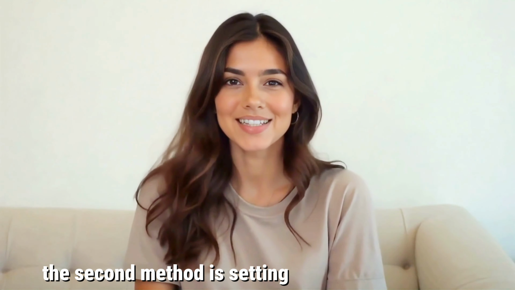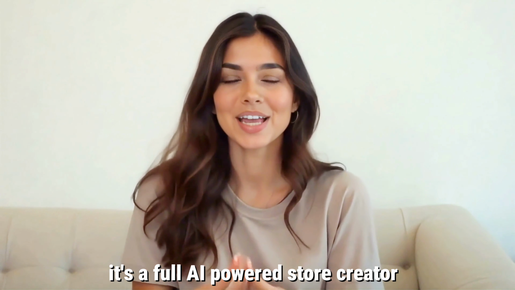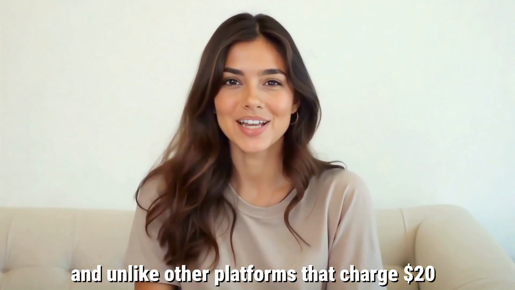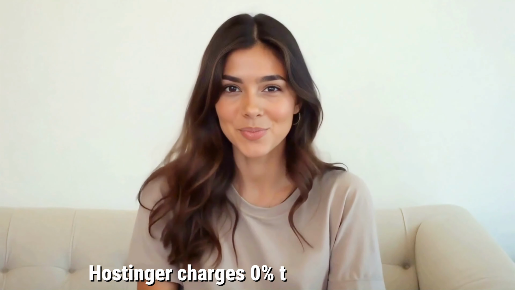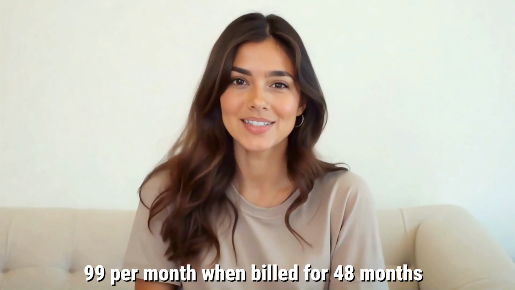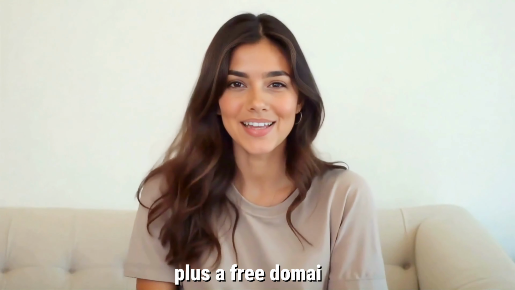The second method is setting up your online store using Hostinger and Printful. Hostinger is not just a regular website builder. It's a full AI-powered store creator that lets you launch a professional branded store in minutes. And unlike other platforms that charge $20, $30 every month plus transaction fees, Hostinger charges 0% transaction fees. Choose the business plan around $3.99 per month when billed for 48 months, because that's the one that includes the full e-commerce system plus a free domain.